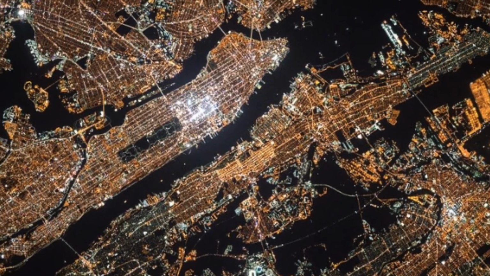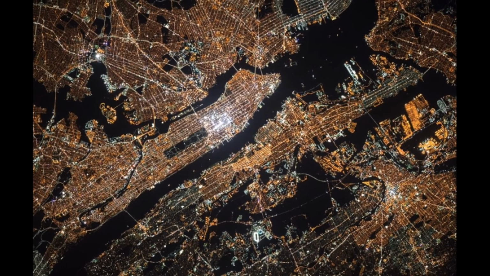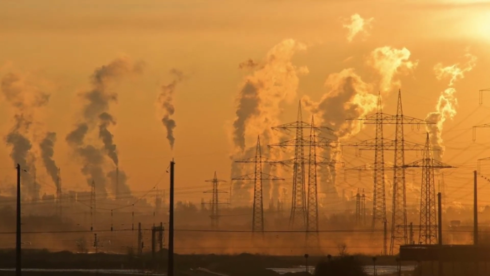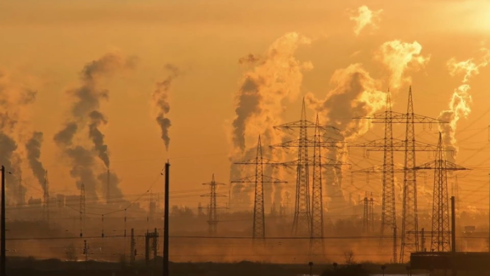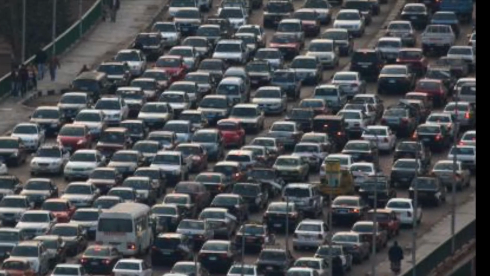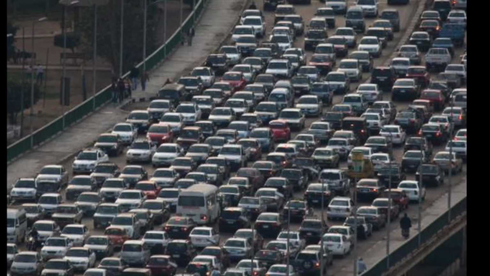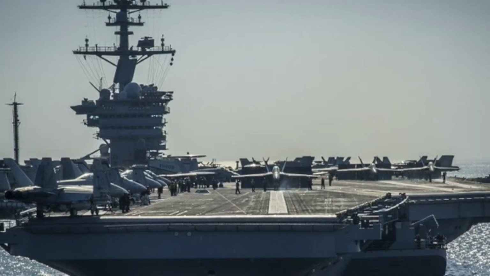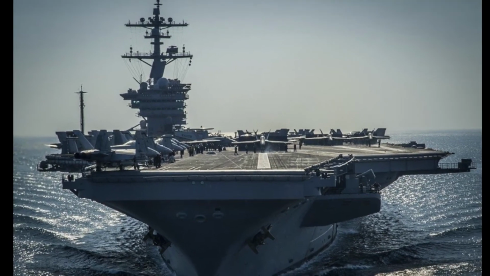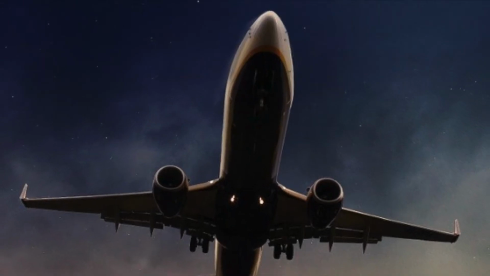Let's take a look at just a few ways we use this electricity. This is an aeronautical view of New York City at night. This is an electrical power plant. And of course, this is a piece of highway with many countless cars. In addition, we also use much of our energy for defense. This is an aircraft carrier. We also use our energy for travel.